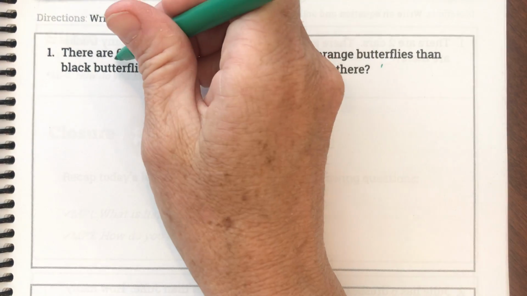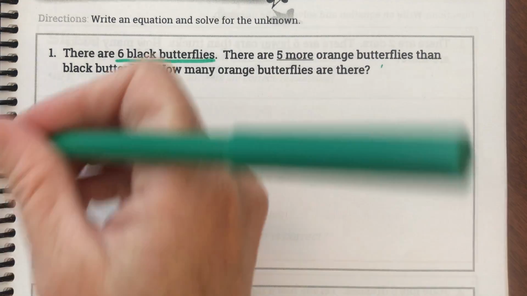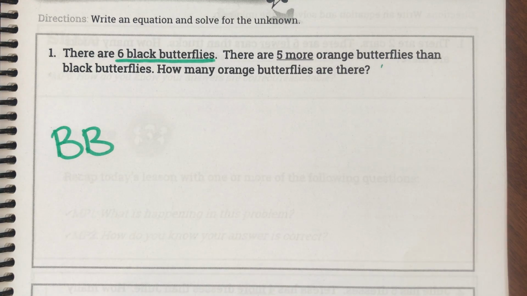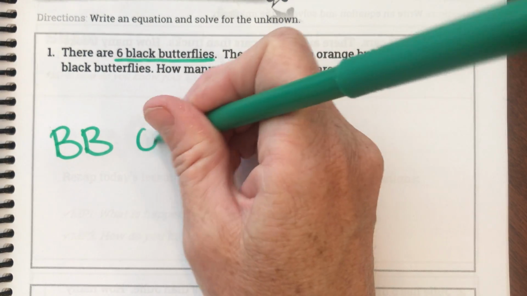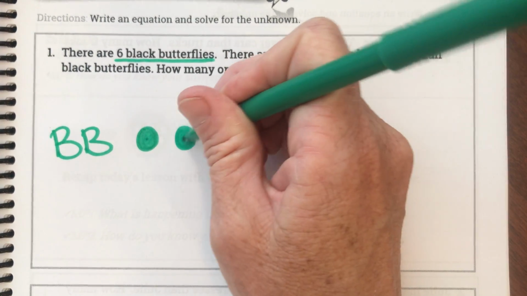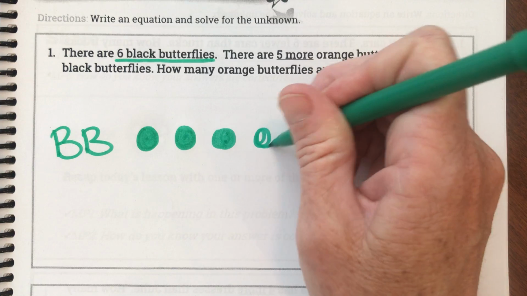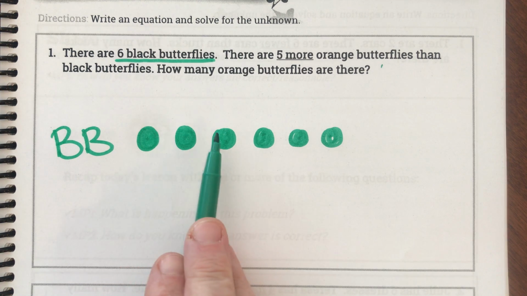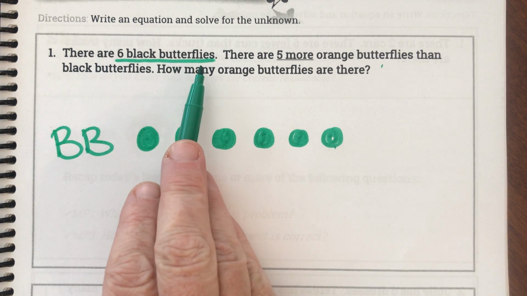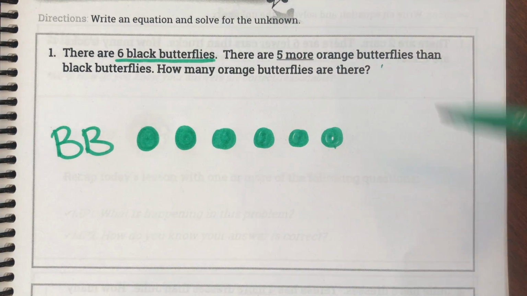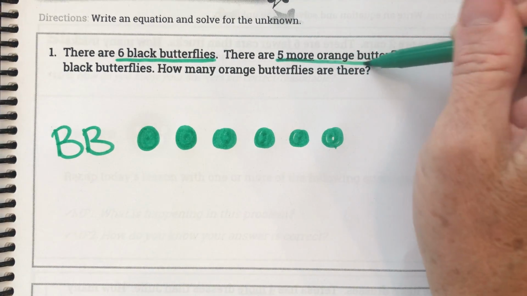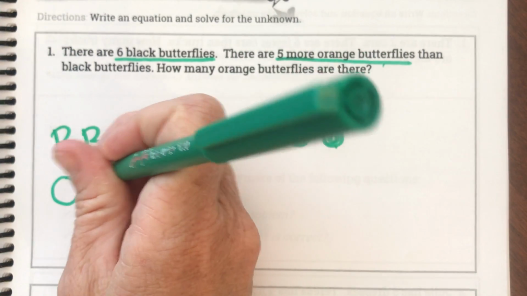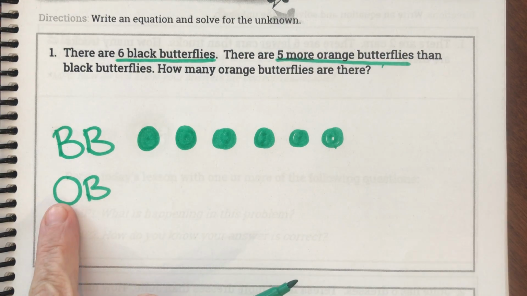Okay, so what do we have? We have 6 black butterflies, boys and girls. So we're gonna put B for our black butterflies. And how many do we have? 6. Ready? 1, 2, 3, 4, 5, 6. So we have 1, 2, 3, 4, 5, 6 black butterflies. Okay, it tells us there are 5 more orange butterflies than black butterflies. So our other thing we're comparing are orange butterflies. So we can put OB, orange butterflies.